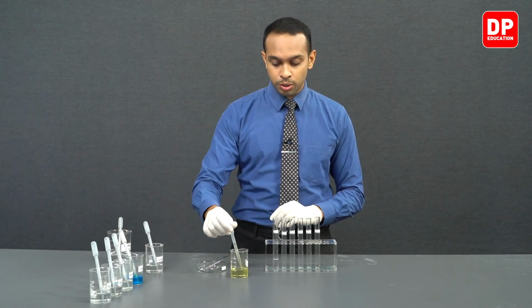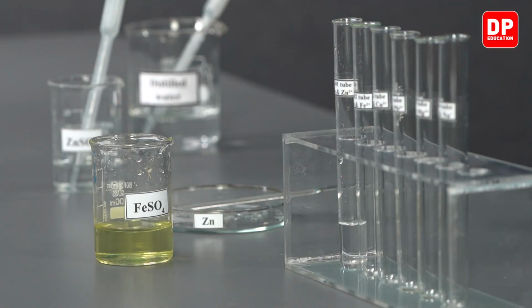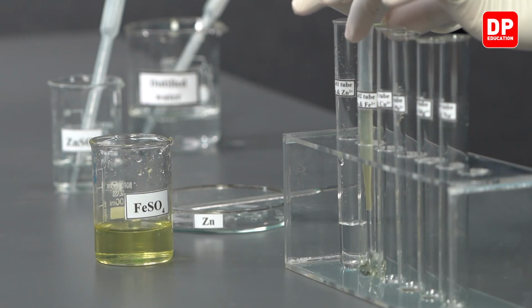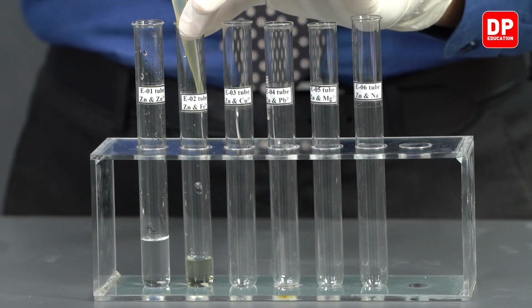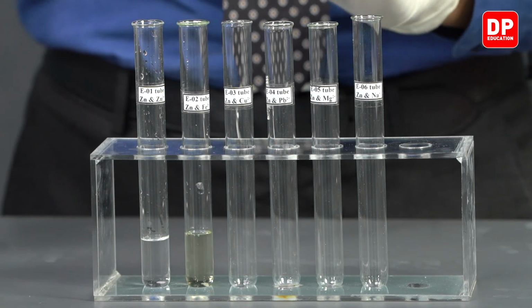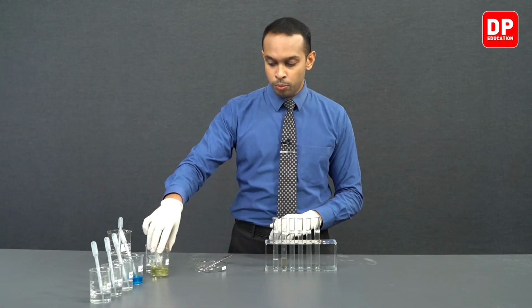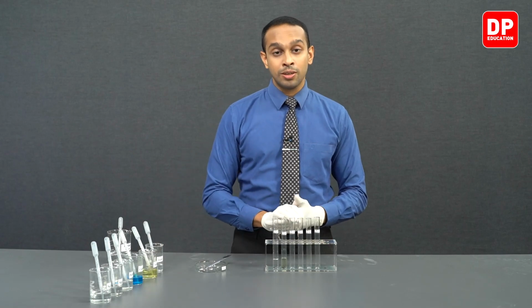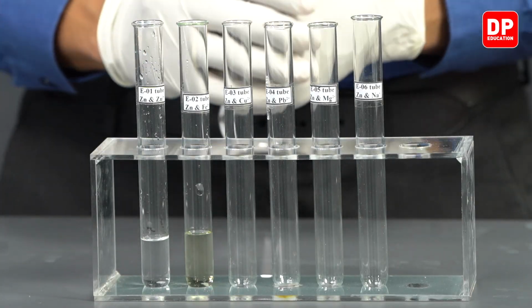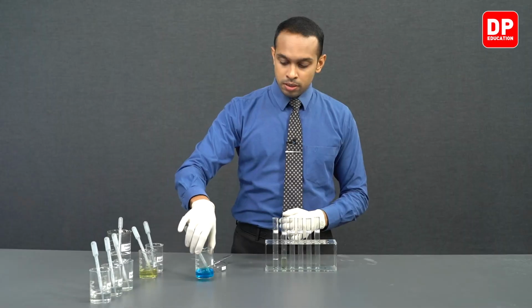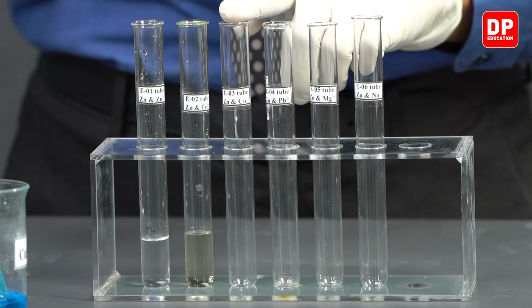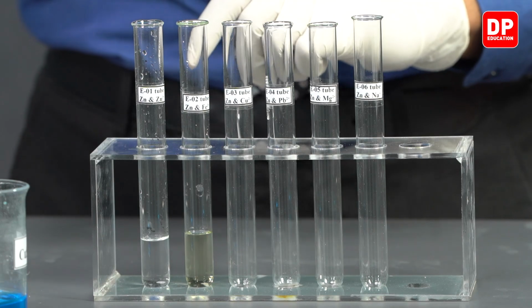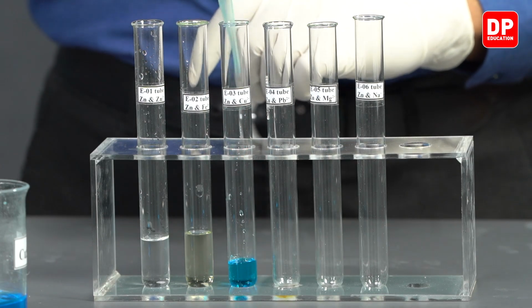And then we have a freshly prepared ferrous sulfate solution over here, and we will add this ferrous sulfate solution into our Fe2+ labeled test tube, or we can even call it the E2 test tube. And then to the E3 test tube, which is labeled Cu2+, we will add our copper sulfate solution.